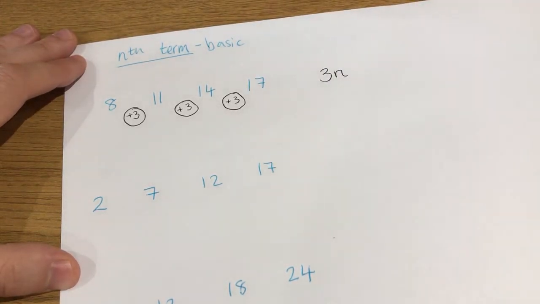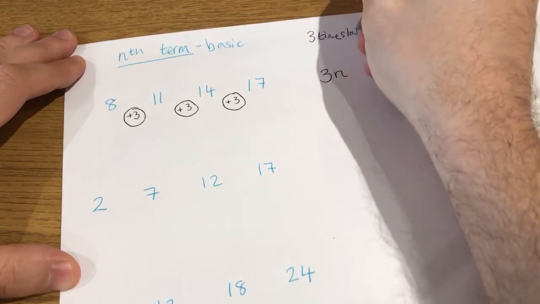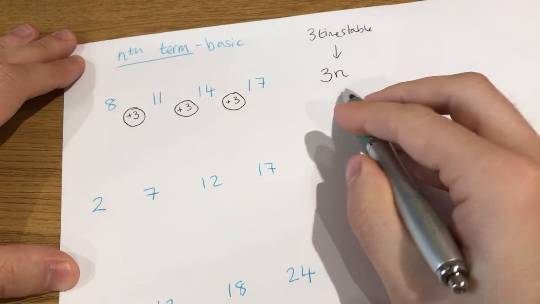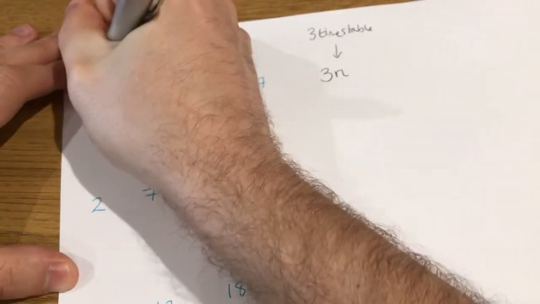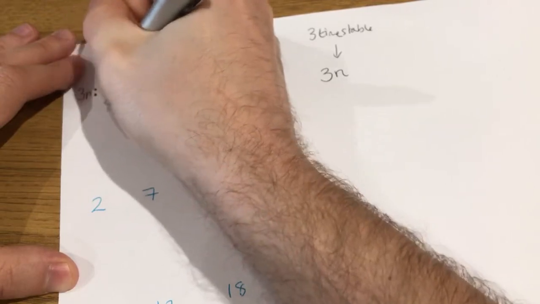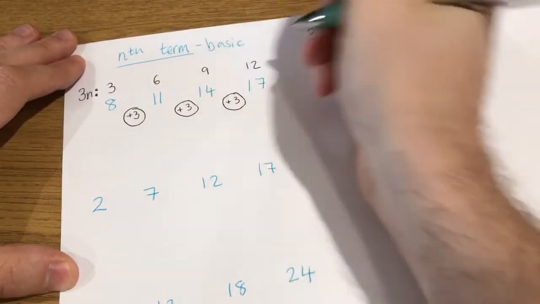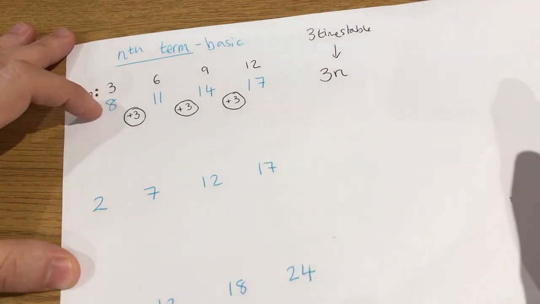Okay, because it's to do with nth term. So instead of writing 3 times table, which we know it's going to be to do with, we write 3n. So whatever this goes up in, that's what we write next to n. We're then going to write our 3 times table just above it. 3, 6, 9, 12.